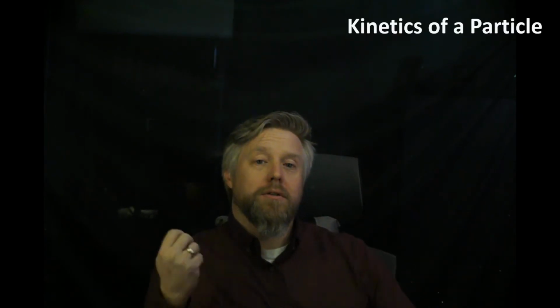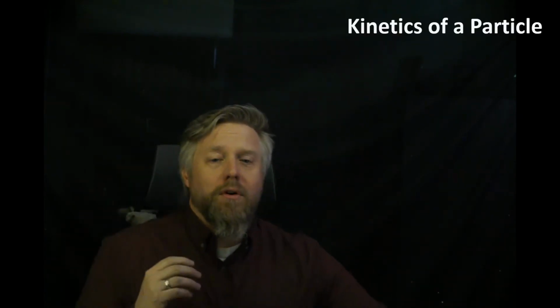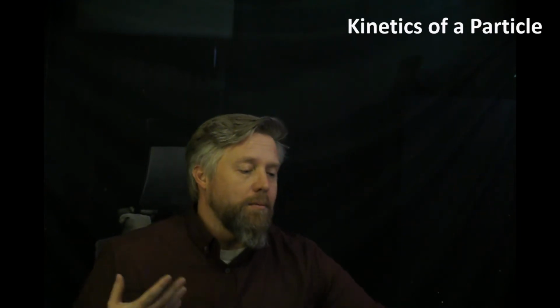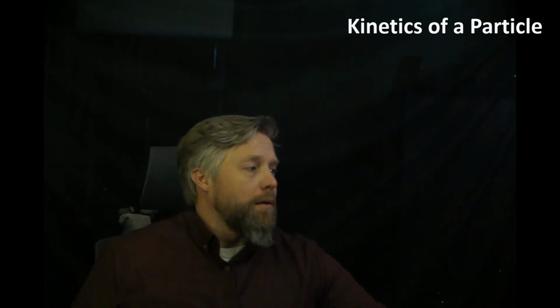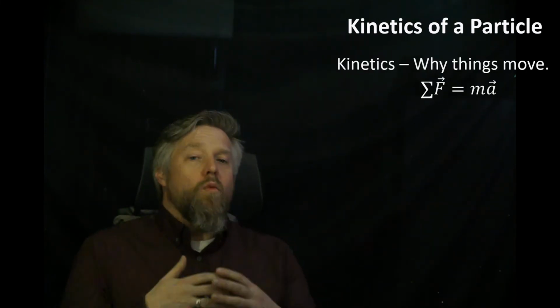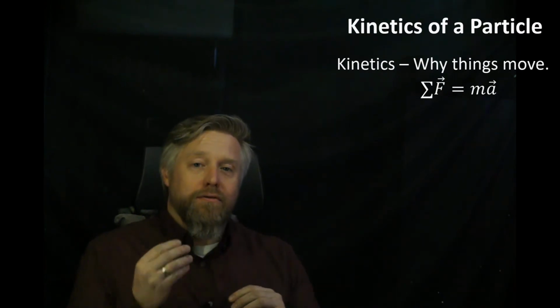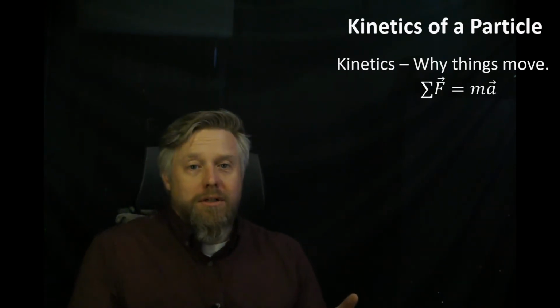Kinetics of a particle is where we're going to start. We're going back to our particle assumption to introduce kinetics, and then we will make it more complicated as we go. So what do we mean by kinetics? We mean why things move. In general, we're looking at the relationship between forces and acceleration: F equals ma, Newton's second law.